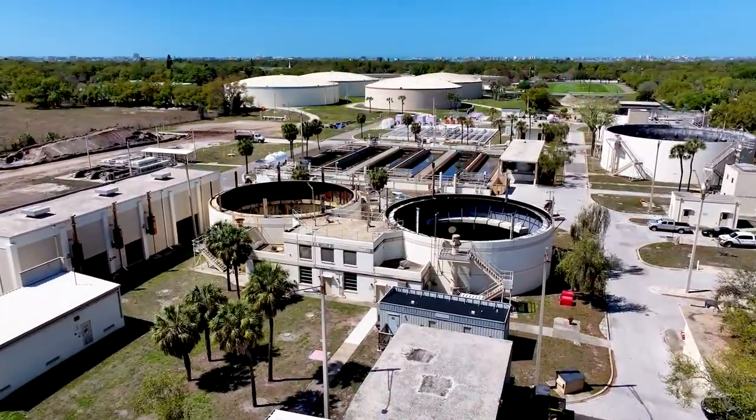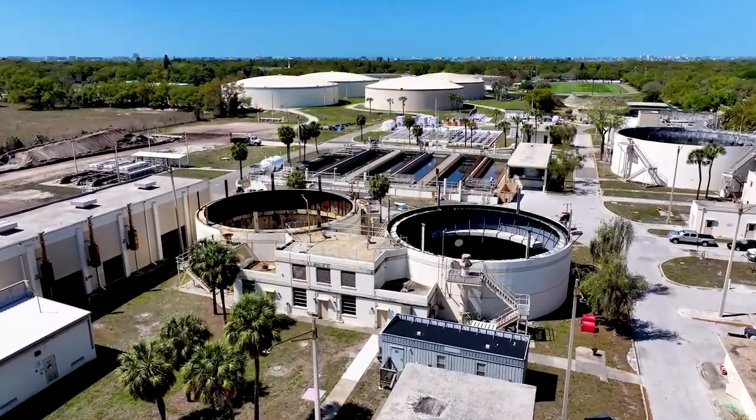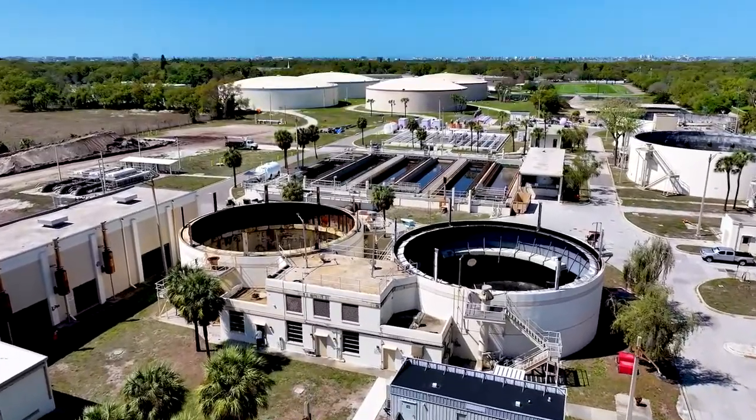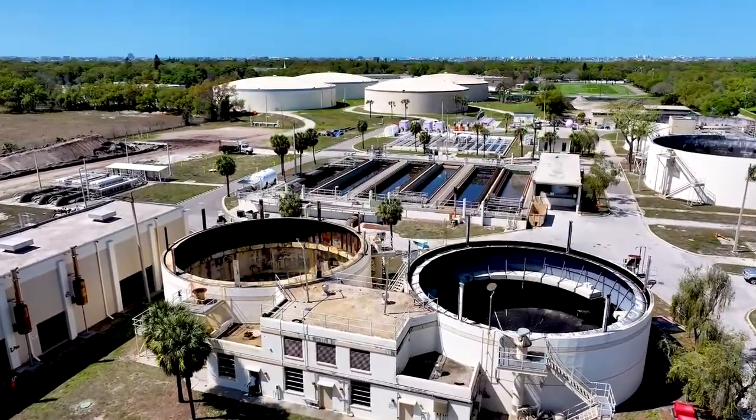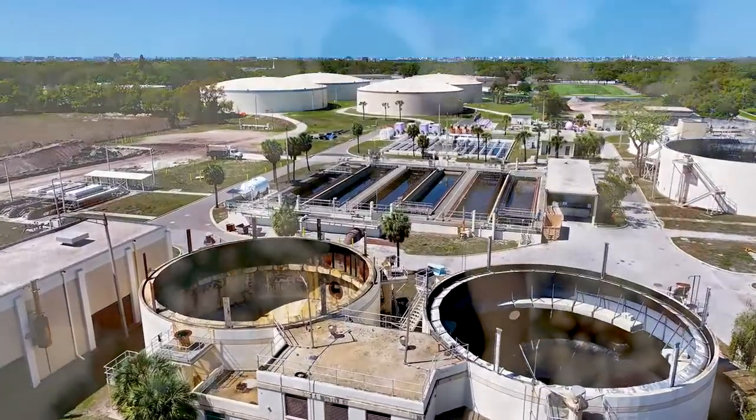My name is Sylvia Rosario. I am the first Hispanic, Latina, female chief plant operator for the city of St. Petersburg. You don't wake up wanting to be a chief plant operator or a wastewater operator. This is a job that you are either born into, your parents did it, or maybe a family member did it, or it falls out of the sky for you. It fell out of the sky for me.